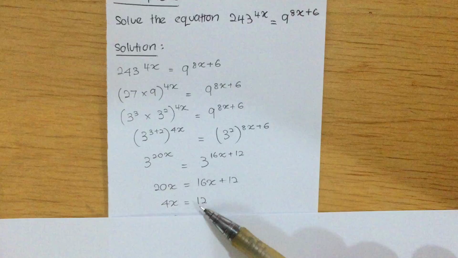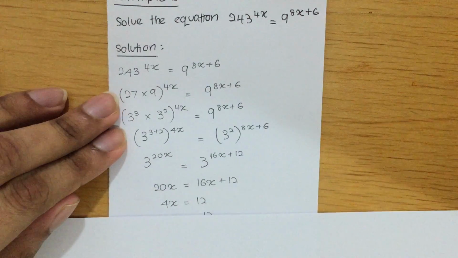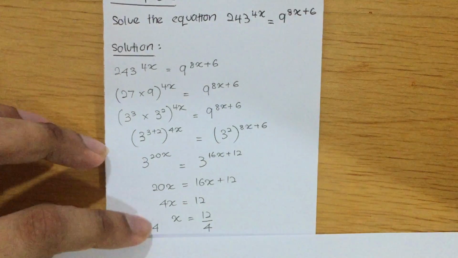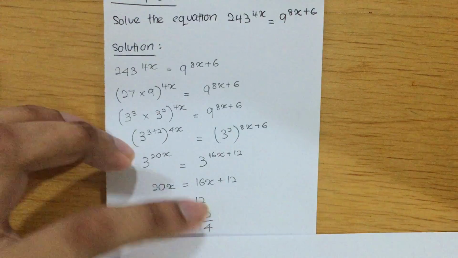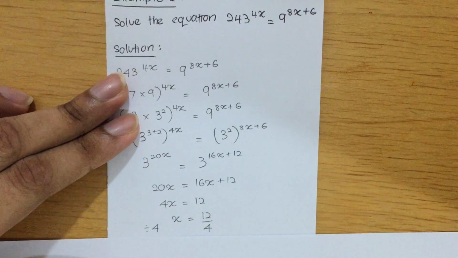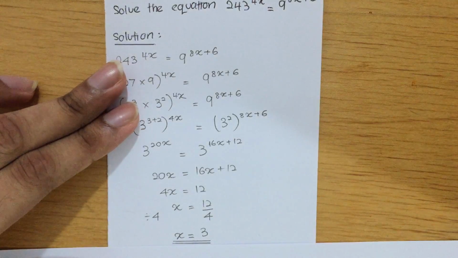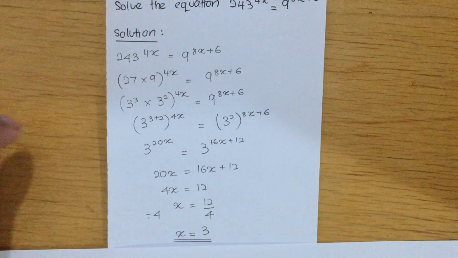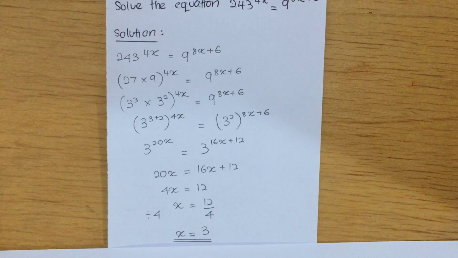From here, 4x equals 12. So to find x is very simple. You just divide by 4. So x equals 12 over 4, and you should get your answer, which is 3. So your x equals 3 guys. Alright guys, that is all for my step-by-step working and the solution for example 1. Now I'm going to proceed with example 2.